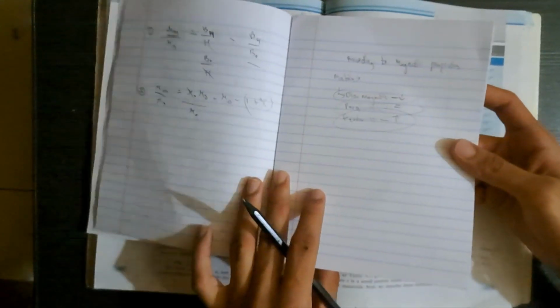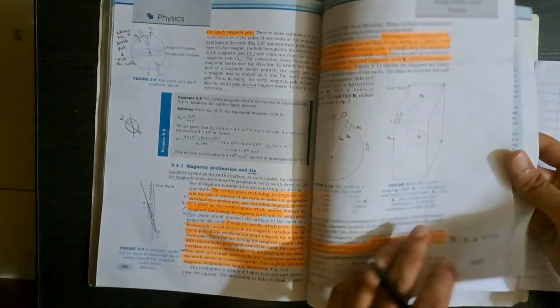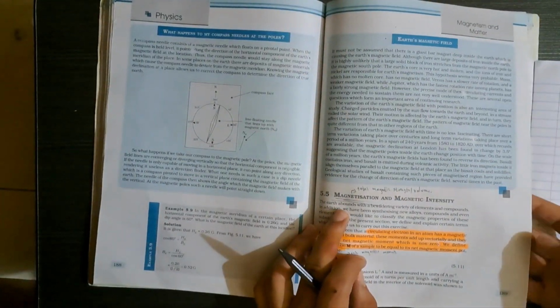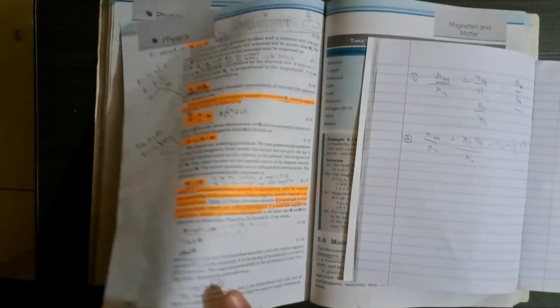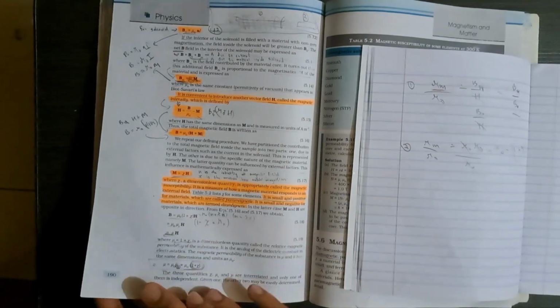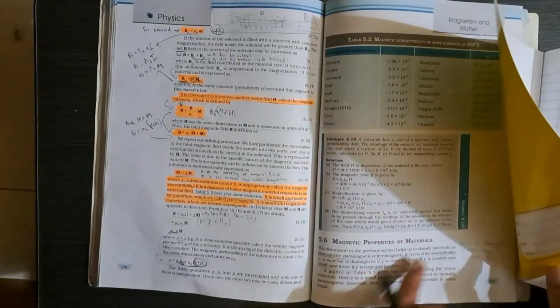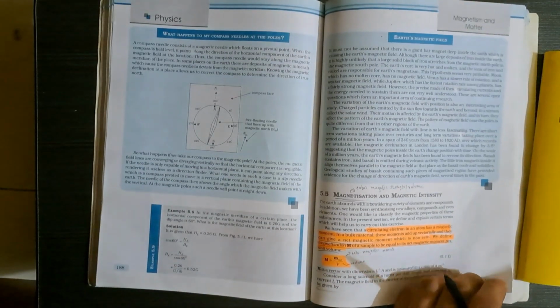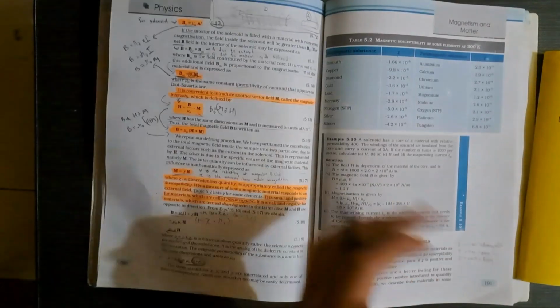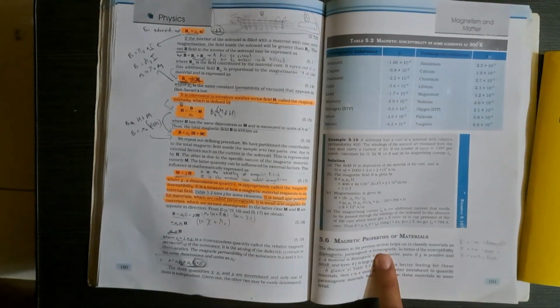In the last video I taught you about magnetization and magnetic intensity. It all relates to the magnetic properties of materials. I spent about 25 minutes on that last video, and it's all related to this.